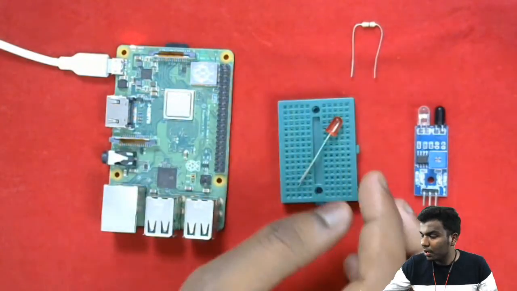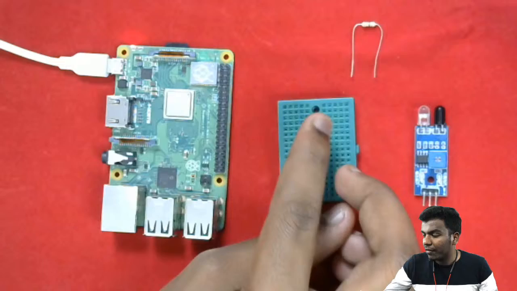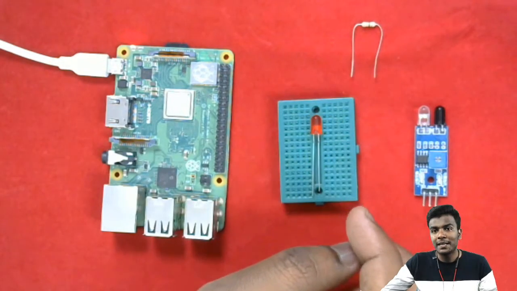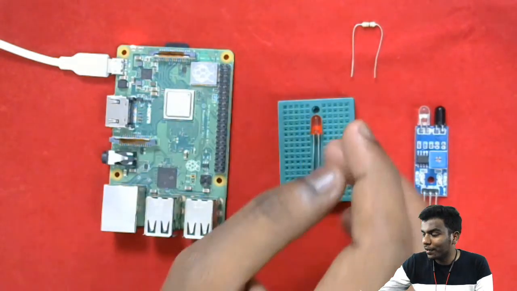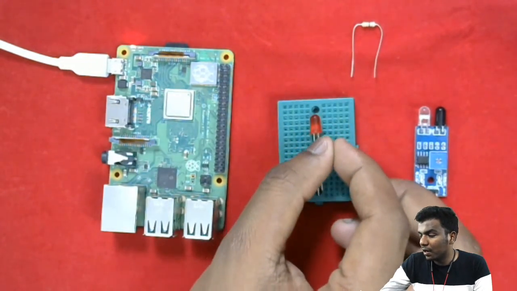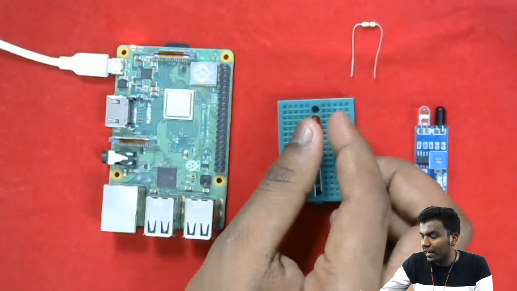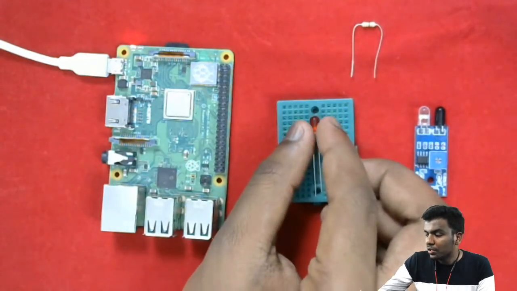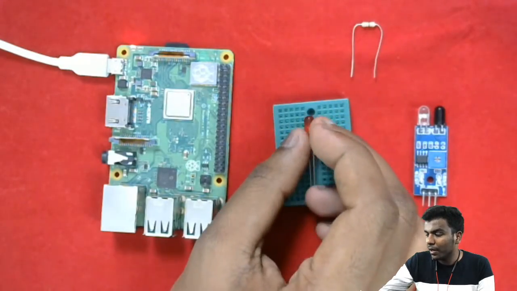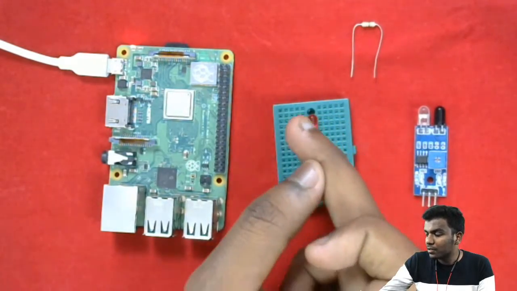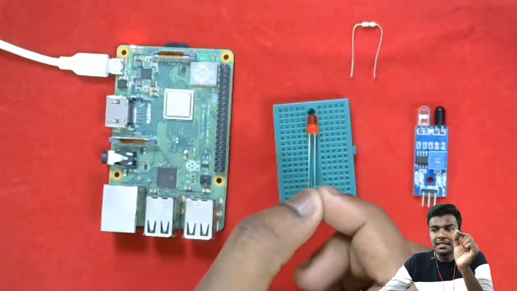On that LED, first of all you need to identify which one is the anode and which one is the cathode, positive and negative. The best way to identify the cathode and anode is to look at the LED closely, and you will see there is one cut present inside that LED.